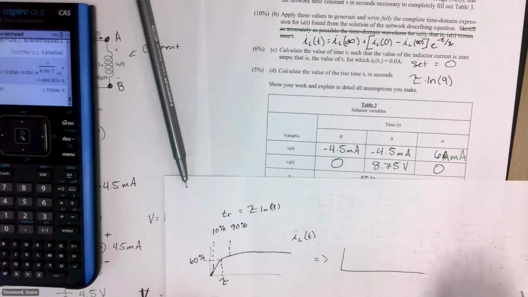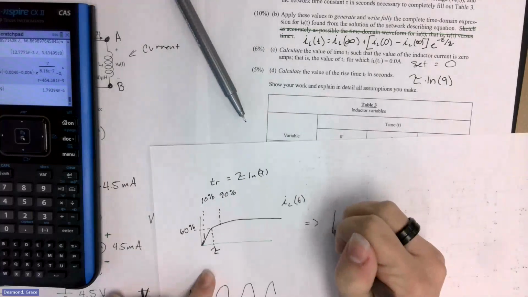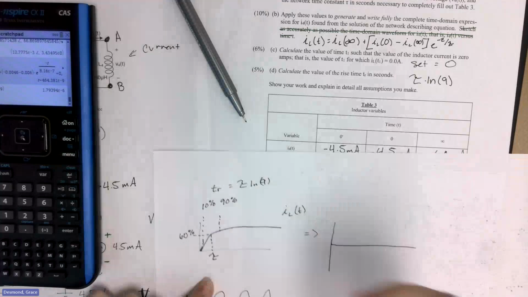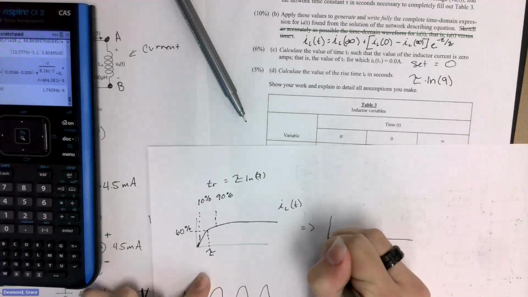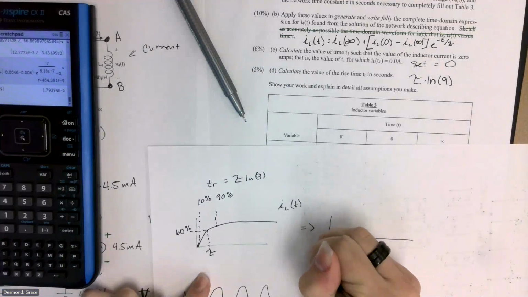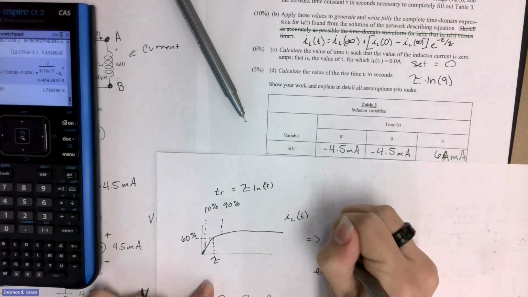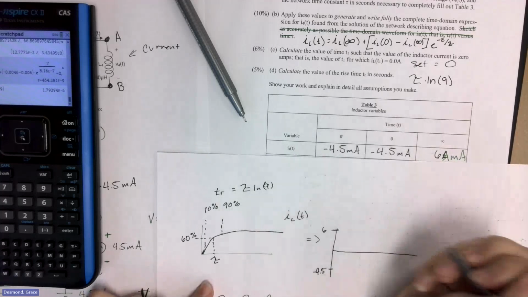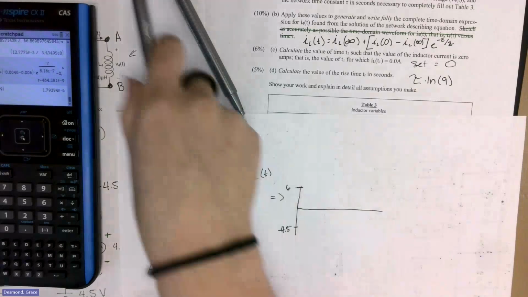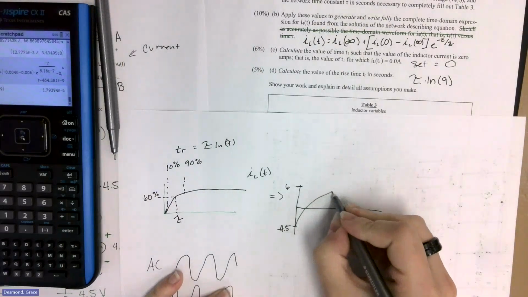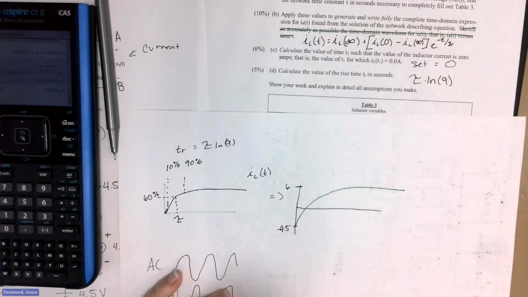So you need to start at your 0 minus, which for us is going to be negative 4.5. And then we're going to go up to 6, and just kind of do up like that.